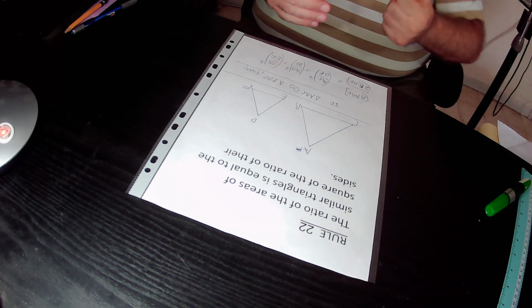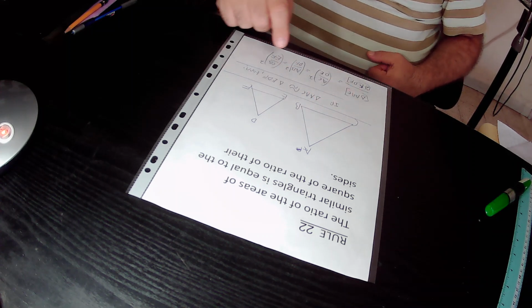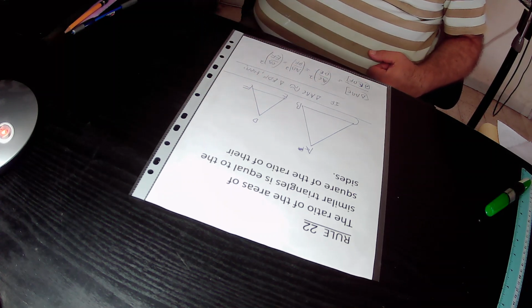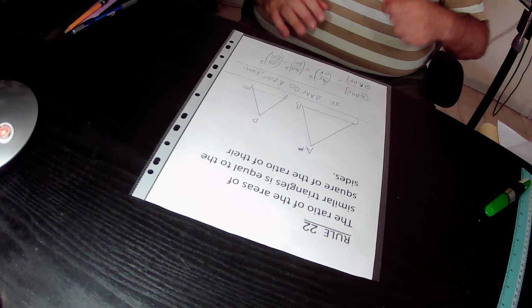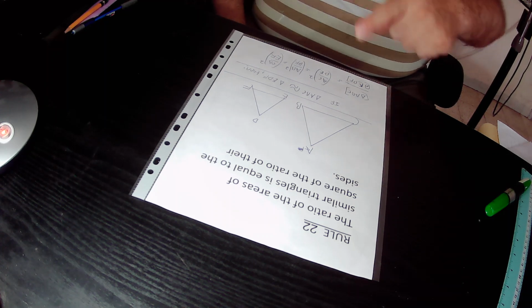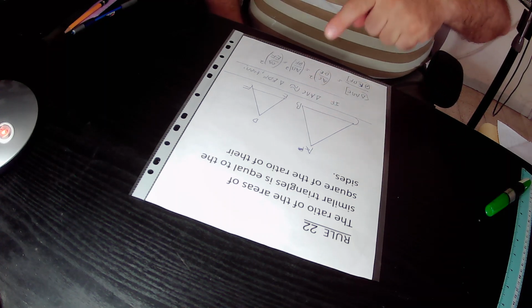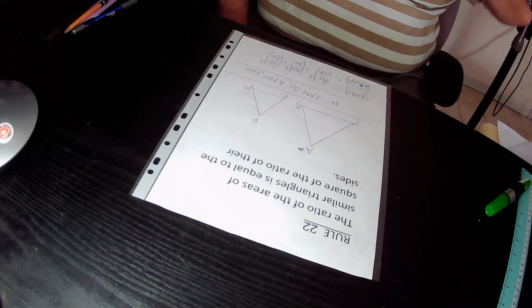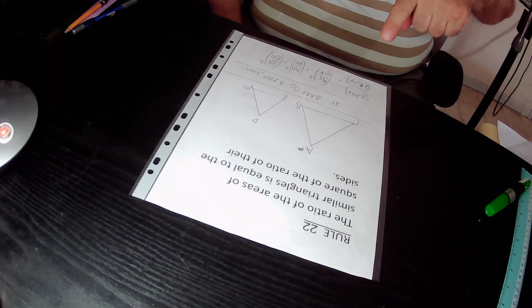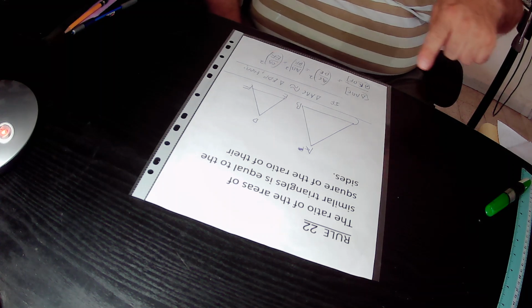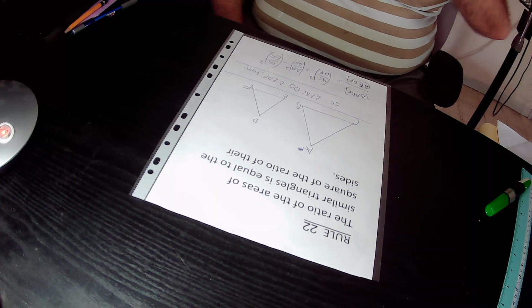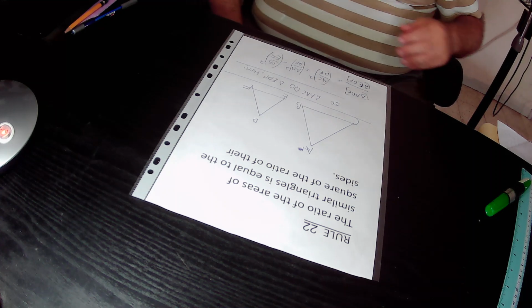So in this drawing, side AC is the corresponding side of side DE, so it is AC over DE squared. Likewise, side AB is the corresponding side of side DF, and therefore it is AB over DF squared. And finally, side CB is the corresponding side of side EF, and therefore it is CB over EF squared. So we can actually implement Rule 22 in our drawing.